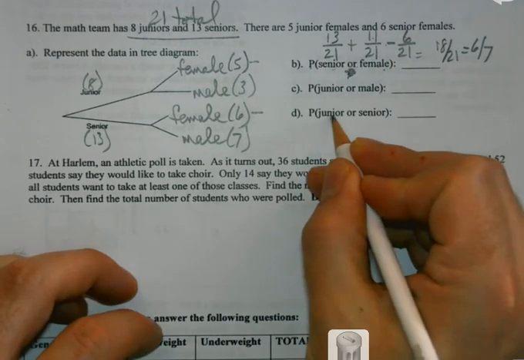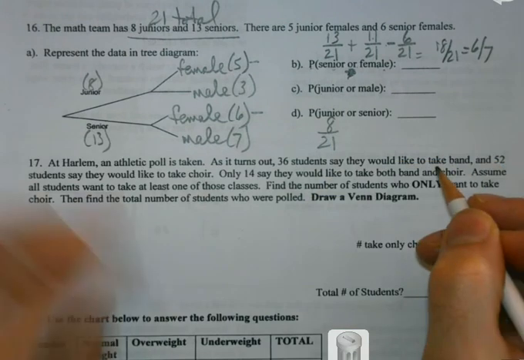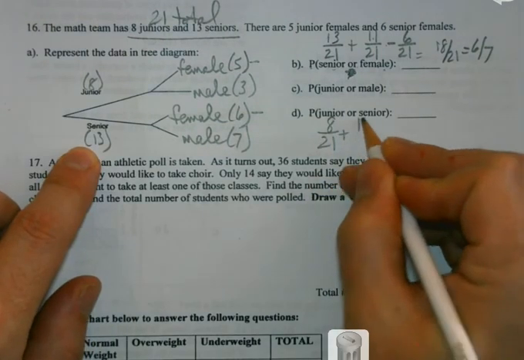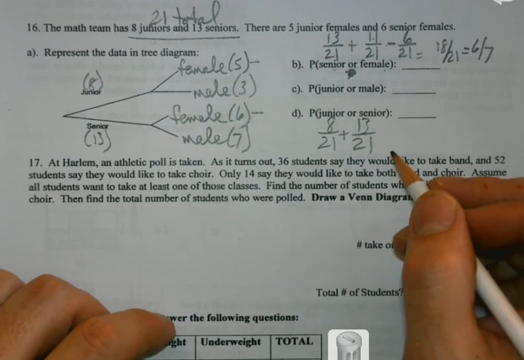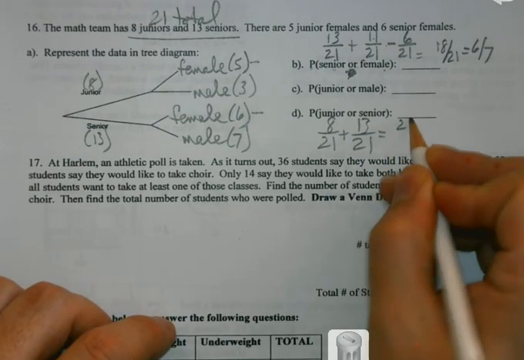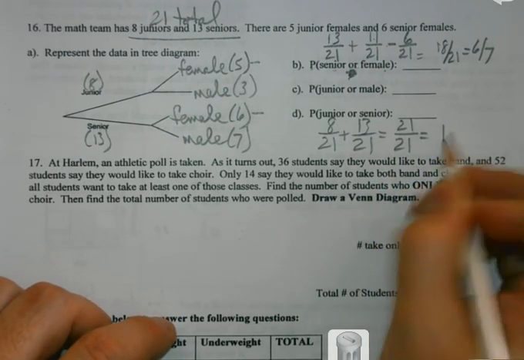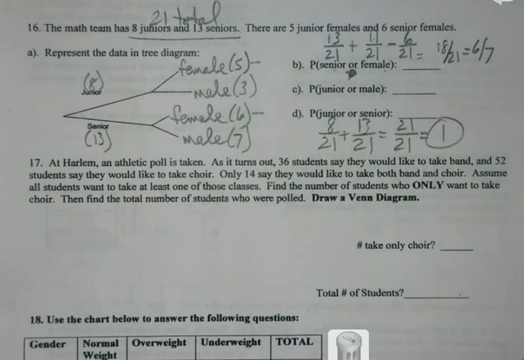Bang. Because juniors, there's 8 out of 21. And seniors, there's 13 out of 21. And of course, I don't have any overlap because you can't be a junior and a senior at the same time. Whoa. So when I pick, I'm going to get a junior or a senior. It's going to happen. So it's 1 out of 1. Every time I pick one, it's going to be successful.